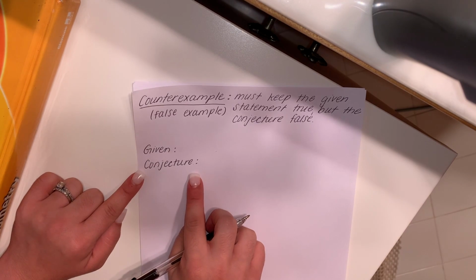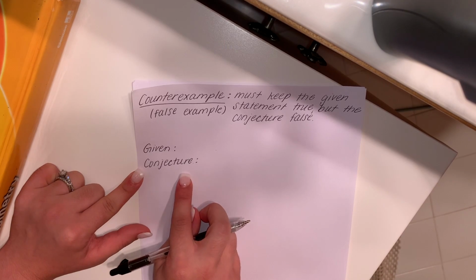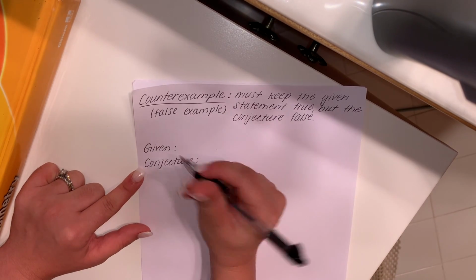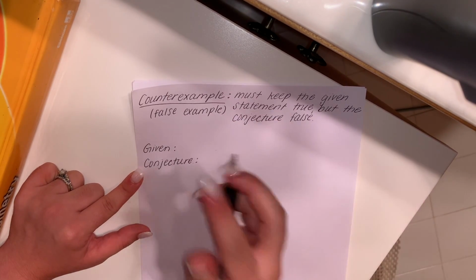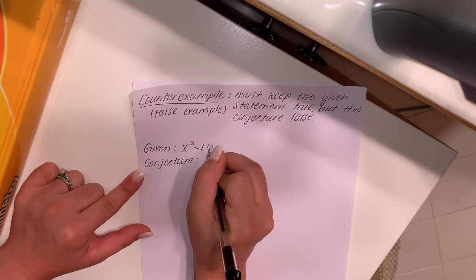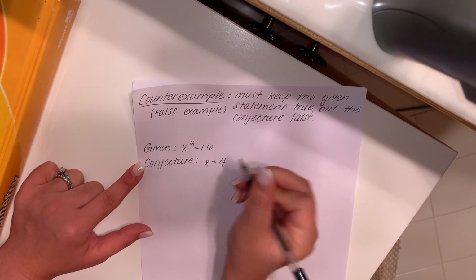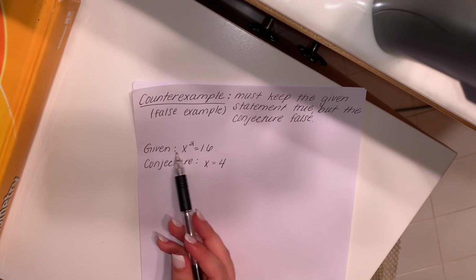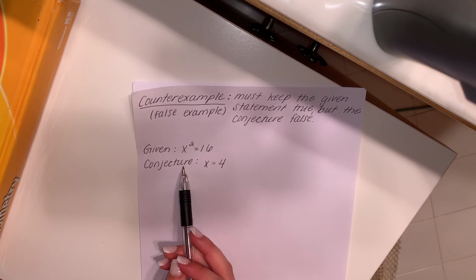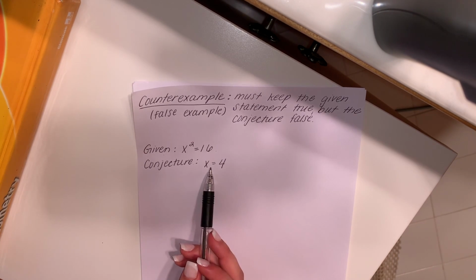So just before I even get into this more, let me show you an example to show you what I'm talking about. Let's say they give you a statement, just like on the printed notes. They give you x squared equals 16. And in the conjecture, they tell you that x equals 4, right? This might be something that somebody gives you, and this is a conjecture that you make. You're able to determine that x can equal 4 here.